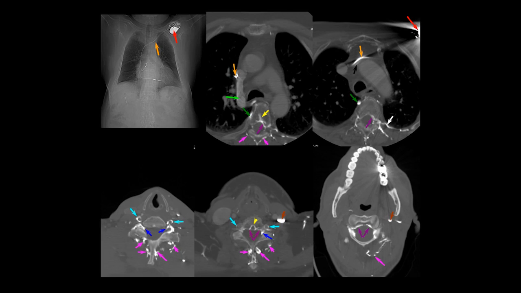In order to understand more the extrinsic system, one of the best ways is actually to look at some CTAs in which there's reflux in the vessels in the neck.